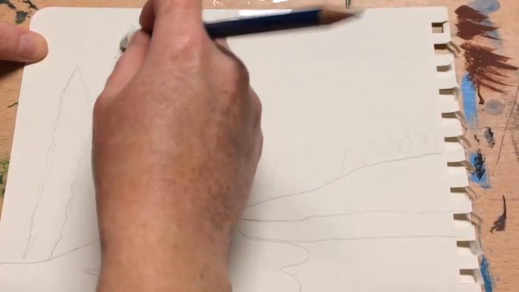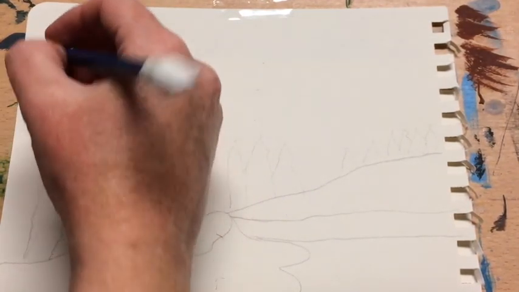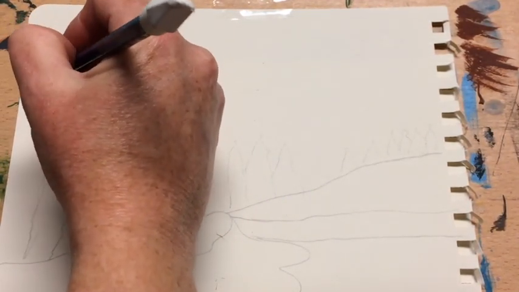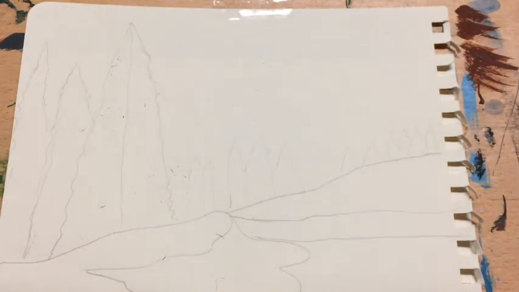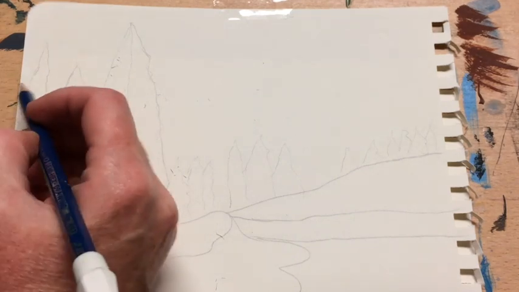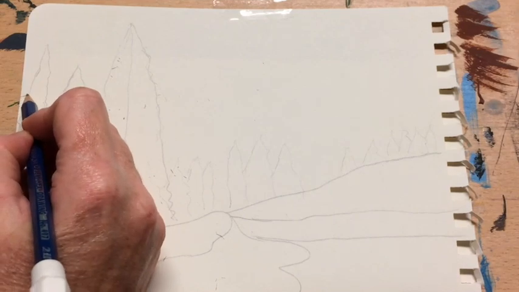Okay, so remember to keep it simple. Pick a landscape that you feel comfortable with. Nothing truly extravagant. I don't want you to beat yourself up about it. So now I have all these trees in my landscape. The next thing I have is a mountain behind those trees. So I'm going to go in right about here, the top of this mountain.